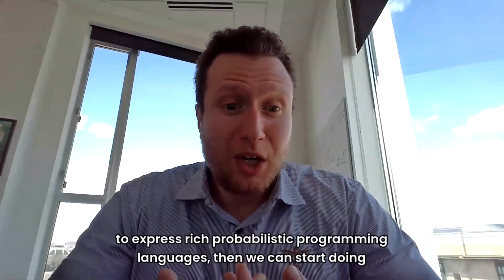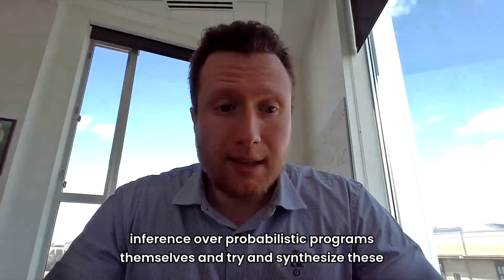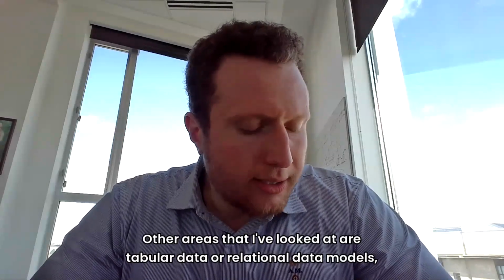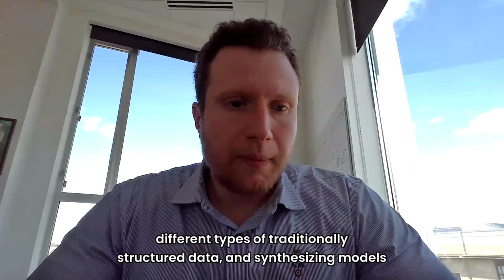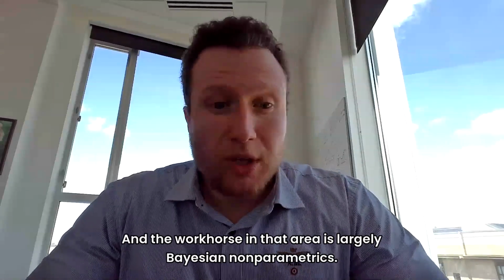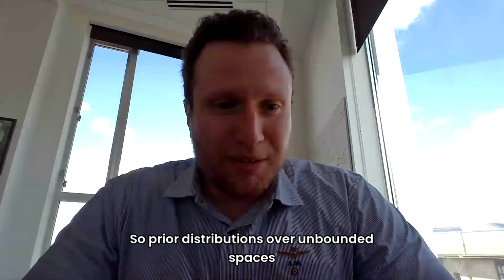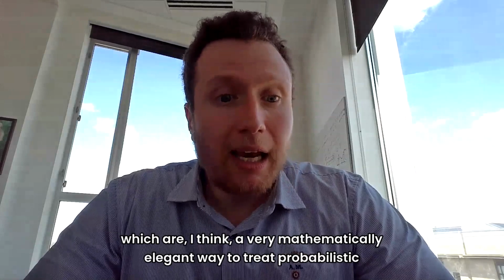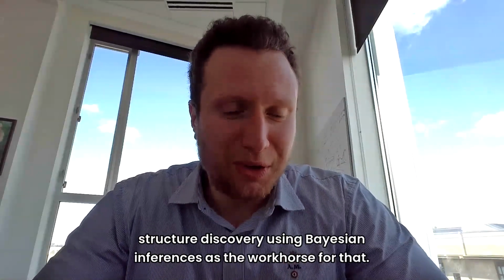If we're able to express rich probabilistic programming languages, then we can start doing inference over probabilistic programs themselves and try to synthesize these programs from data. Other areas that I've looked at are tabular data or relational data models, different types of traditionally structured data, and synthesizing models there. And the workhorse in that area is largely Bayesian nonparametrics. So prior distributions over unbounded spaces of latent variables, which are, I think, a very mathematically elegant way to treat probabilistic structure discovery using Bayesian inference as the workhorse for that.